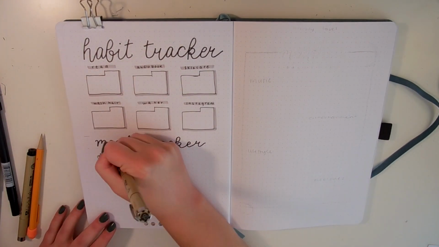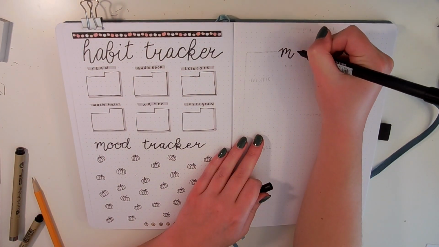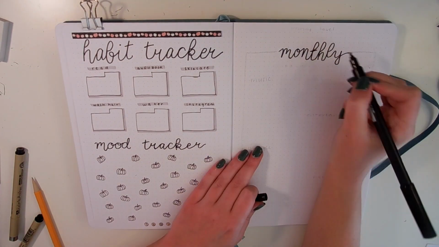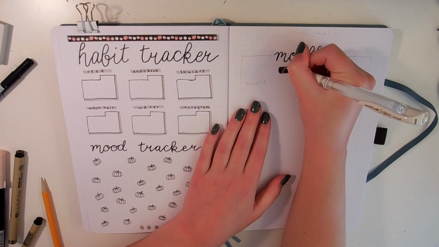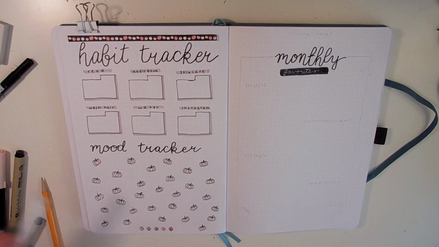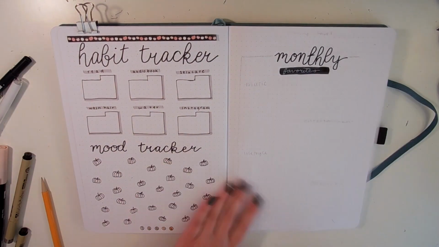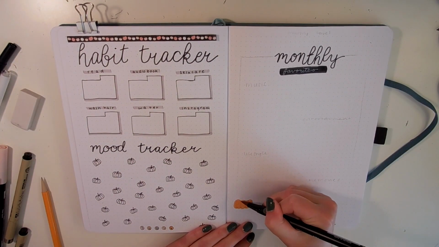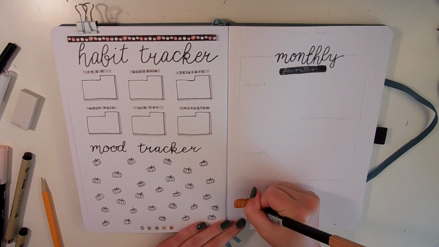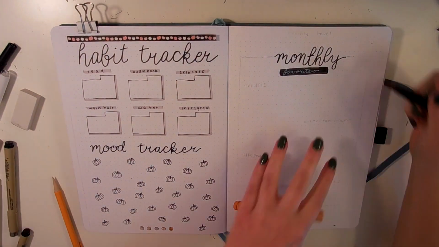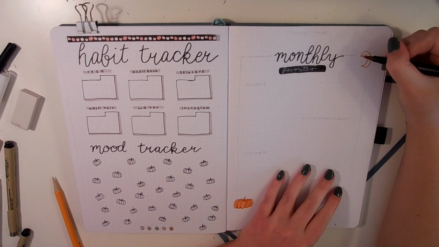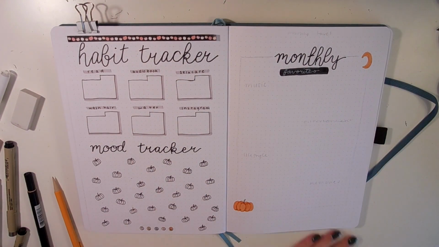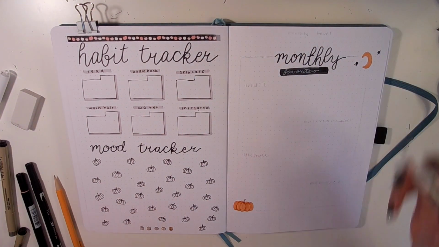Now on the right side of the page, I'm doing my monthly favorites spread. So I just kind of decided to do this box thing like I did sort of on the title page, and I drew another pumpkin and a moon and just kind of separated the different things throughout that box. I feel like it kind of matched up with the title page like I said. So that is my monthly favorites page. I'll just fill that out throughout the month with anything that I loved that month in October. So yeah, that is that page done.